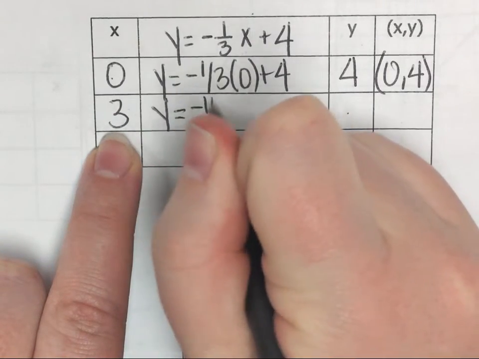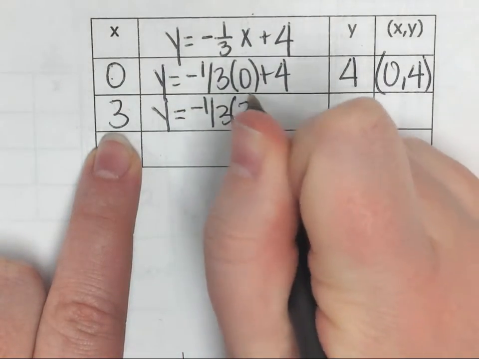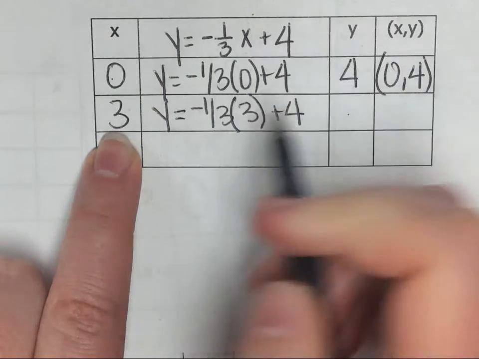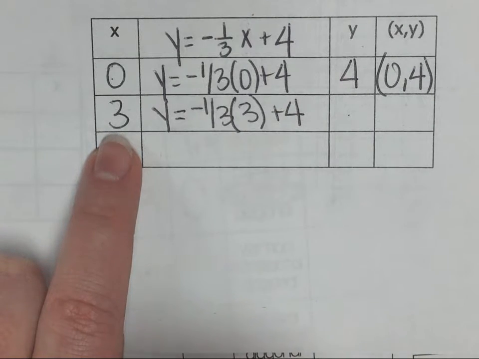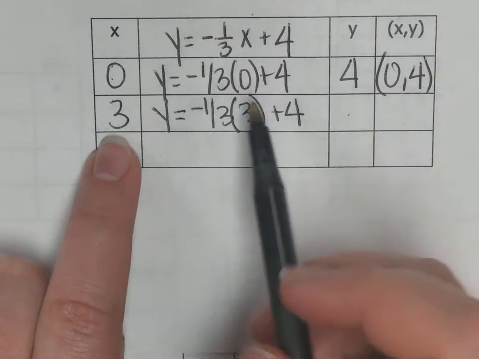y is equal to negative 1/3 times 3 plus 4. Hold on. There you go. You're plugging in these numbers for x. I know, I was drawing my own. Okay, well, I didn't do mine yet. Can I use this clipboard?